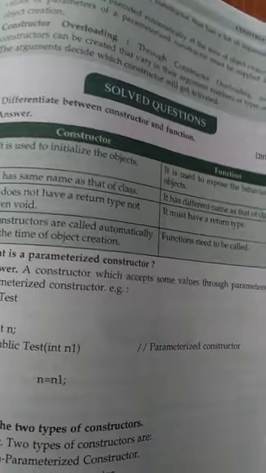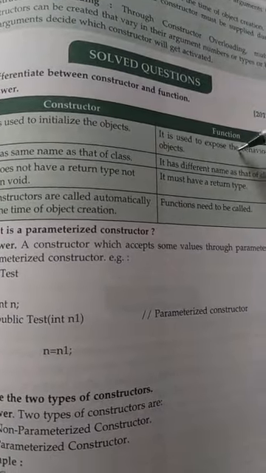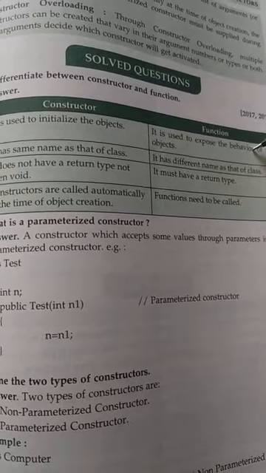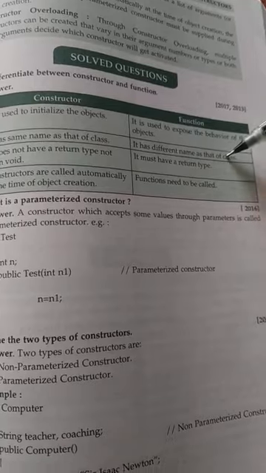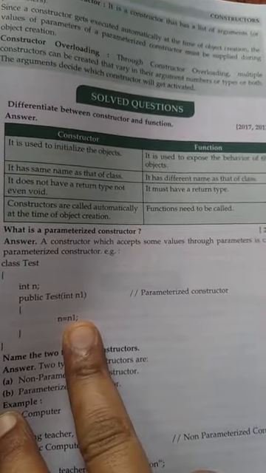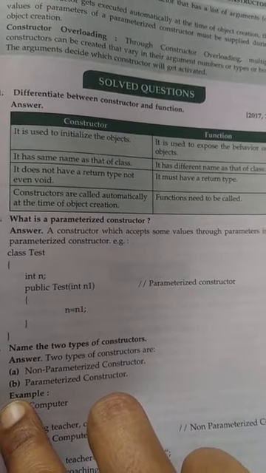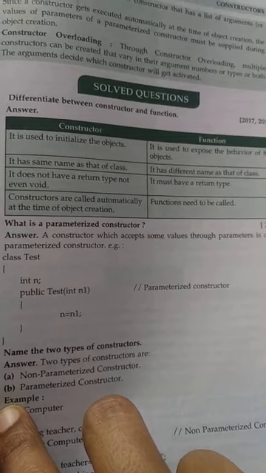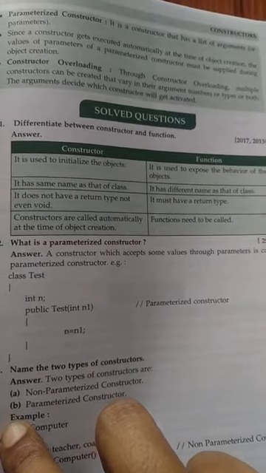So these are the differences between a function and a constructor. This is important. You have to remember these constructor and function differences. See, look here. A constructor is used to initialize objects, whereas a function is used to perform certain tasks. A constructor has the same name as that of the class. What about a function? It has a different name from that of the class. Very, very important. Then a constructor does not have any return type, whereas a function should have a return type. Then constructors are called automatically at the time of object creation, whereas functions have to be called separately. Okay, so study well.